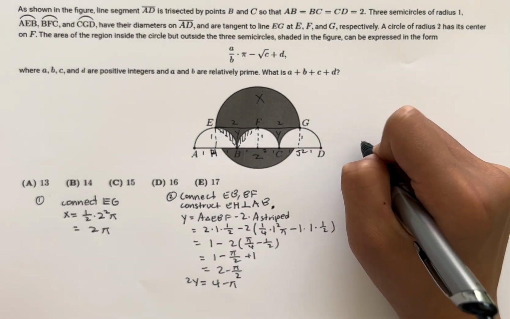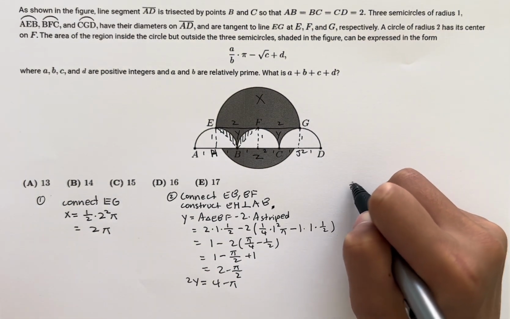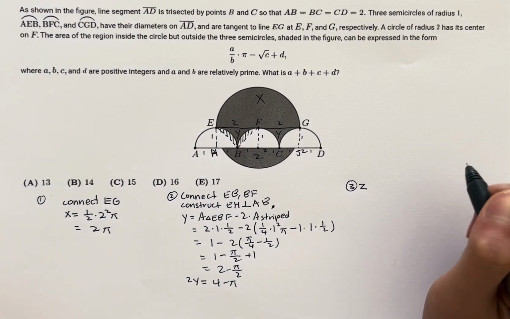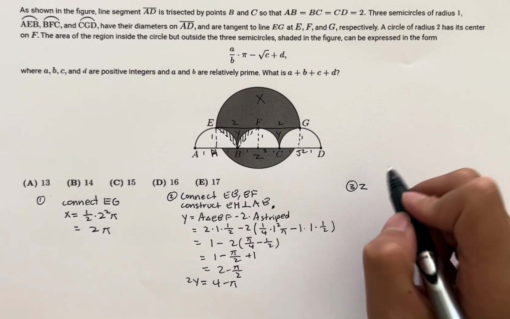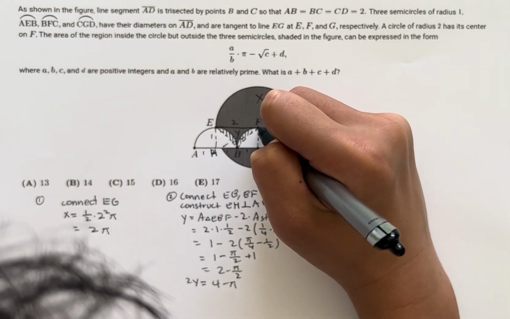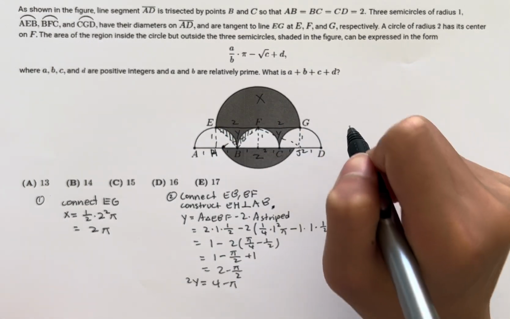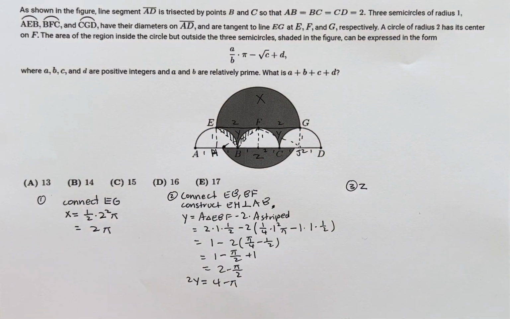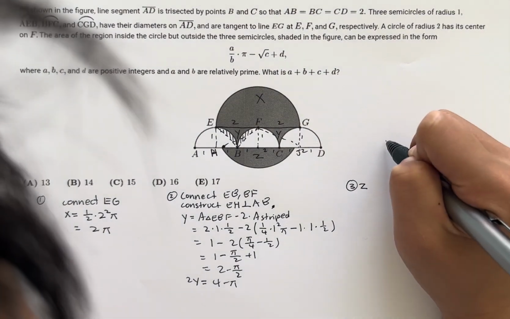Last but not least, we have to find part 3, Z. How do we do that? Well, let's connect these two parts. So for your benefit, I can draw a smaller part here as the sector.